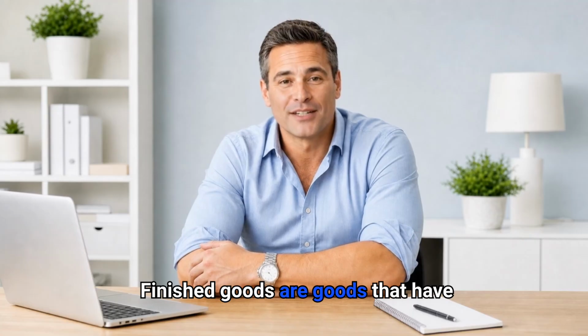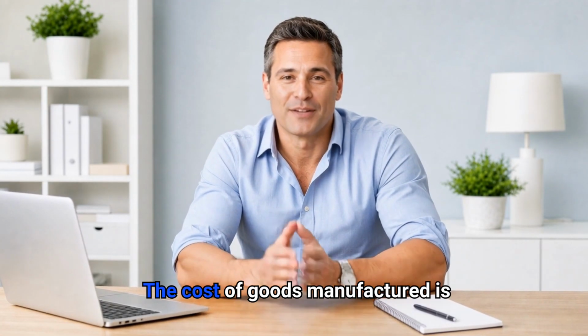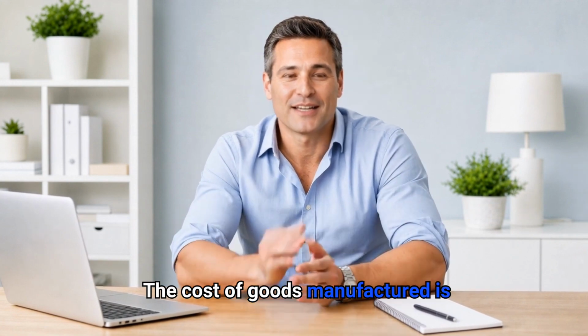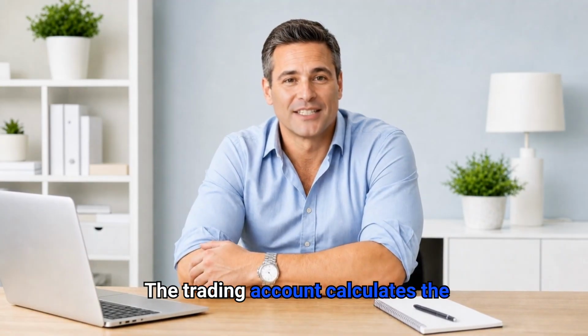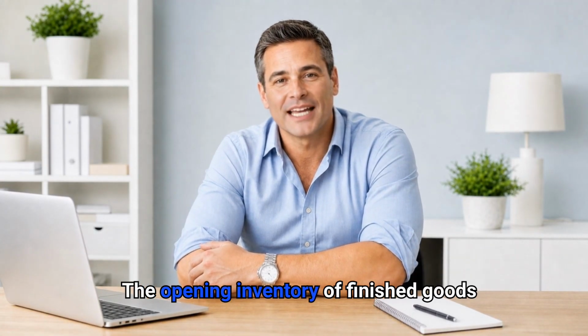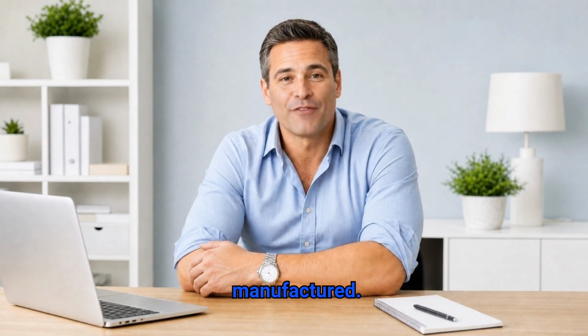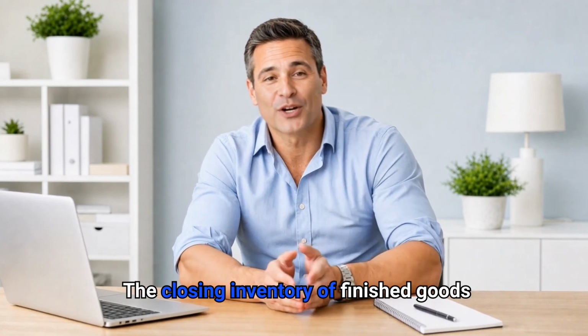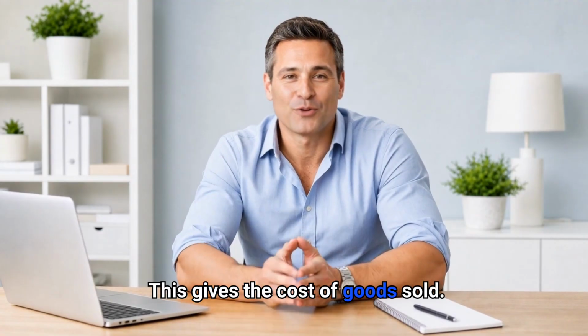Now, let me explain the treatment of finished goods in more detail. Finished goods are goods that have been fully manufactured. They are ready for sale. The cost of goods manufactured is transferred to the trading account. The trading account calculates the gross profit. The opening inventory of finished goods is added to the cost of goods manufactured. The closing inventory of finished goods is deducted. This gives the cost of goods sold.